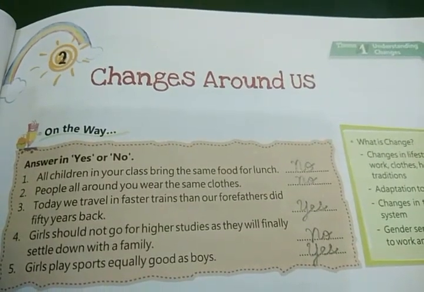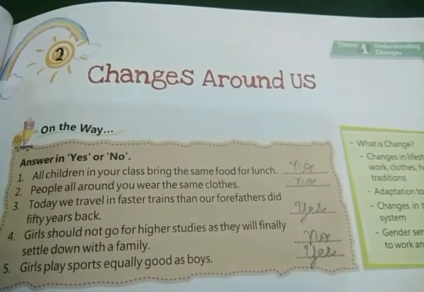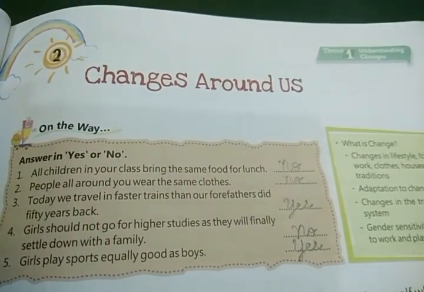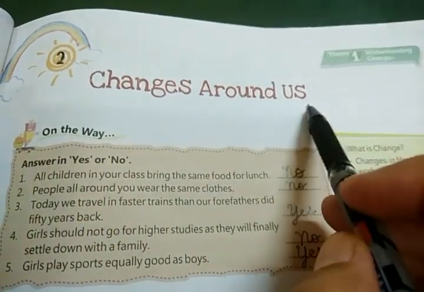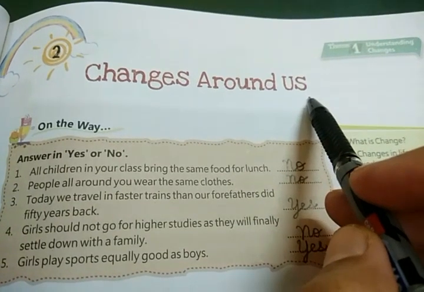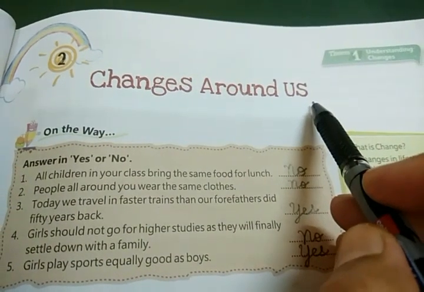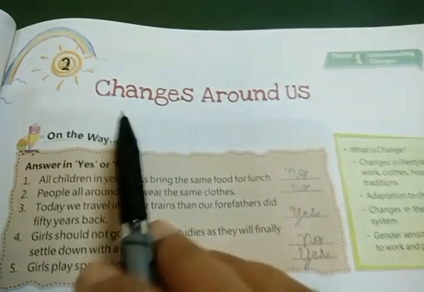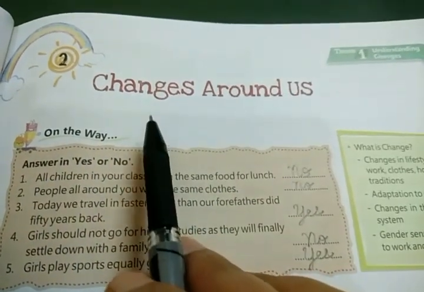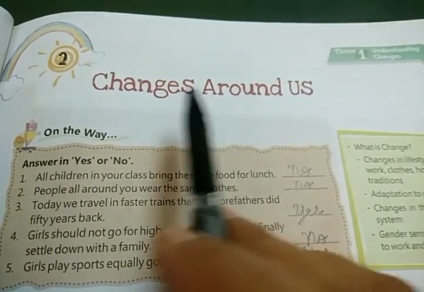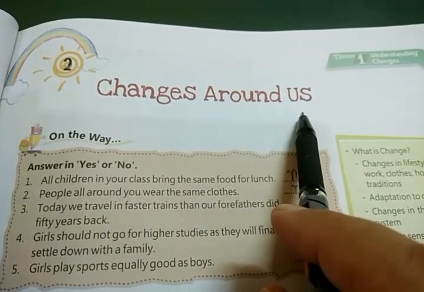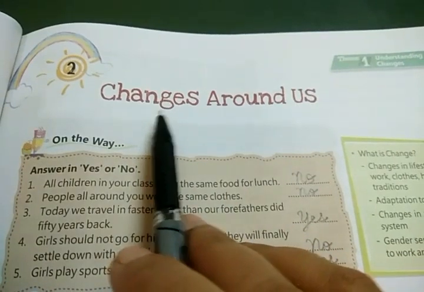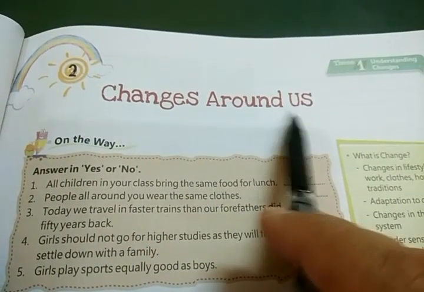Take out your social studies books, page number 15, lesson number 2, Changes Around Us. This lesson is also a part of the first term. So let's start with this lesson. Before we begin reading this lesson, first of all, I want to explain to you the meaning of changes around us. Children, what do you mean by changes around us?